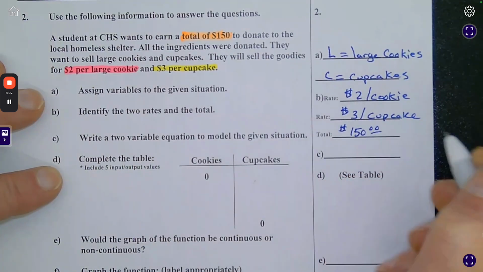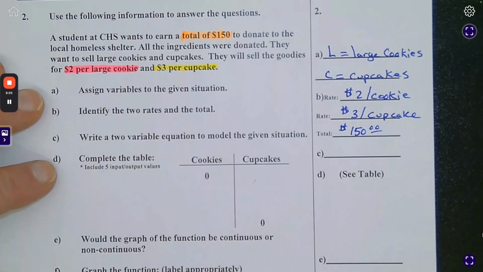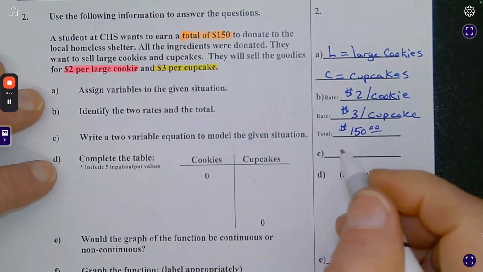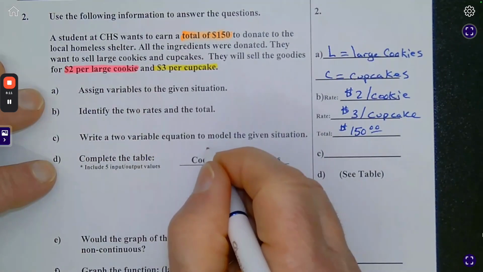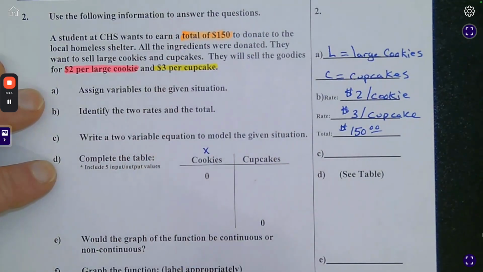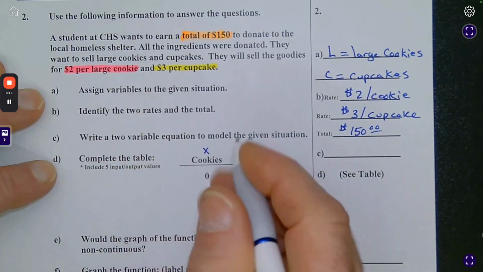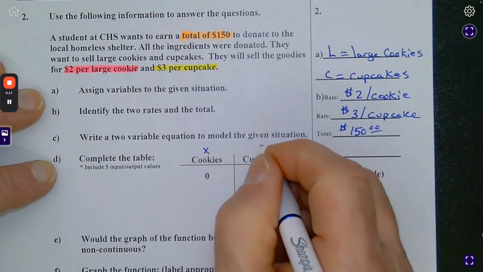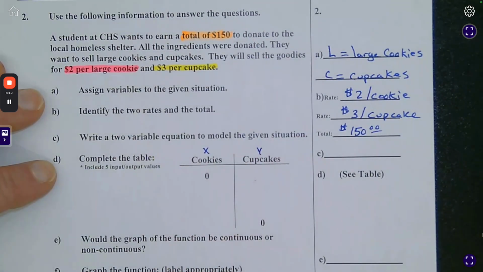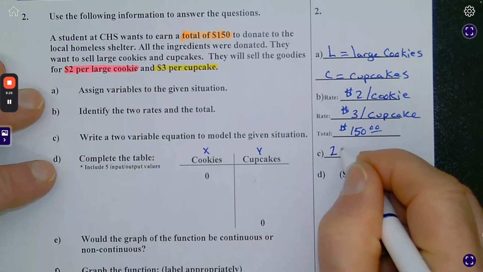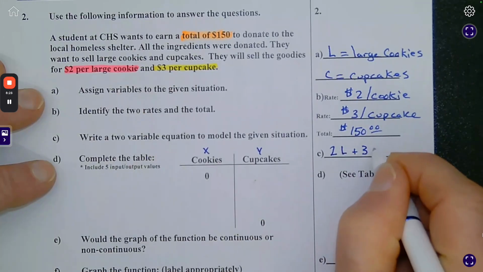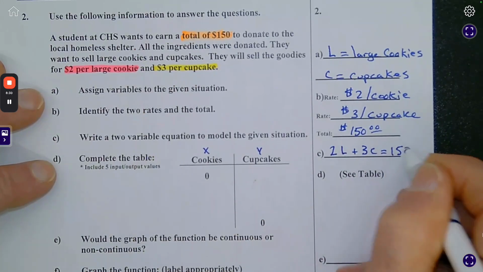Nice job. Okay, let's make a table. Oh, no, first we've got to write an equation. So notice cookies is my input variable, right? Because that's the first label, that's the first column. The second column is the output, the cupcakes, all right? So cookies are first. So 2 times every large cookie plus 3 times every cupcake equals 150.